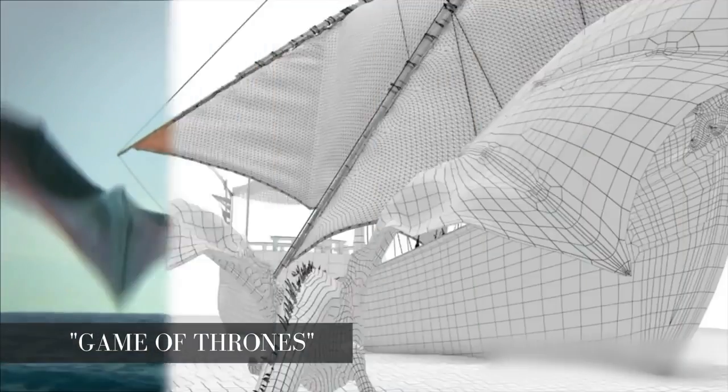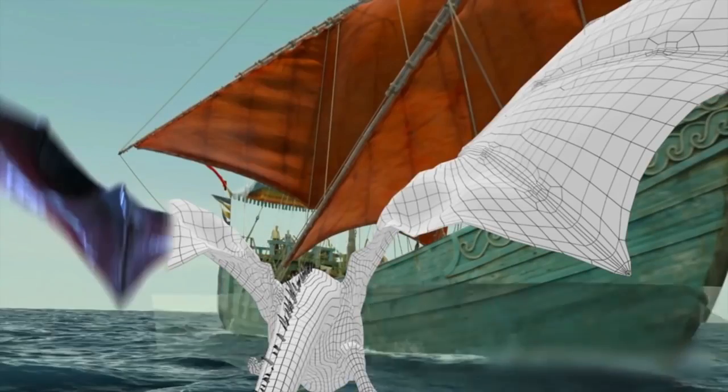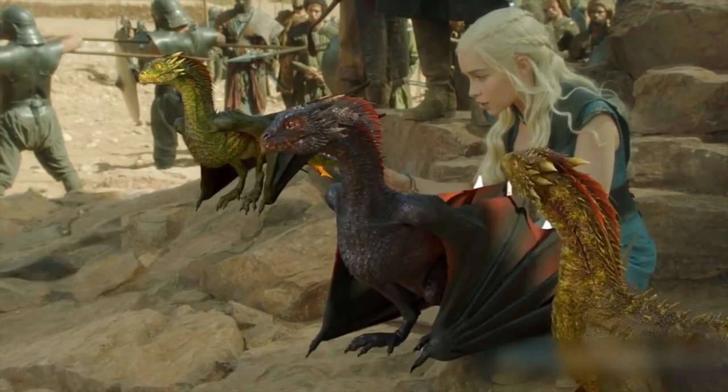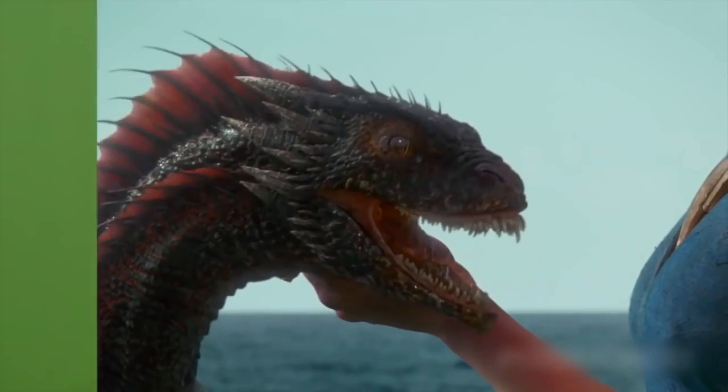CGI is very important to modern media, and without it, movies would be incredibly simple and expensive. The evolution of CGI has opened the door for smaller studios to create blockbuster quality movies for a fraction of the cost. There are many more uses for CGI in movies, but this video would never end if I went over all of them.